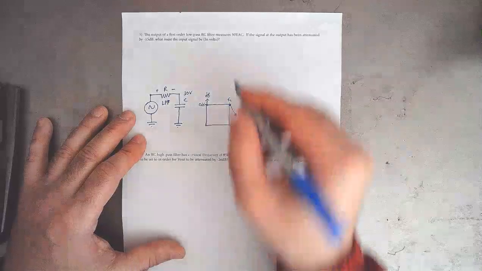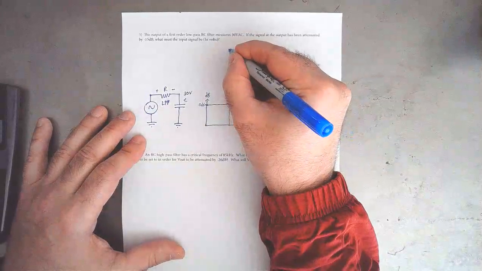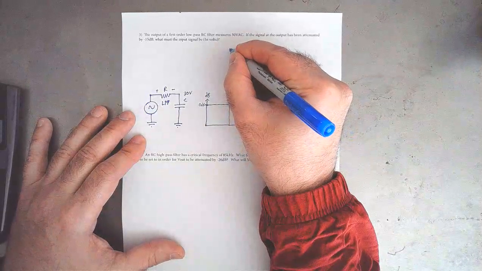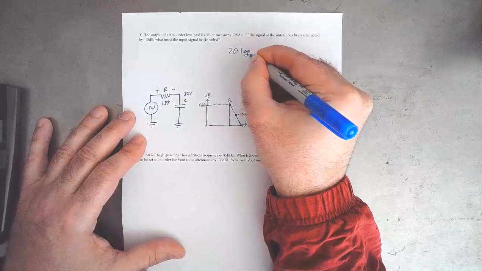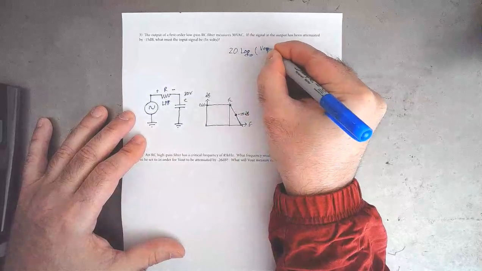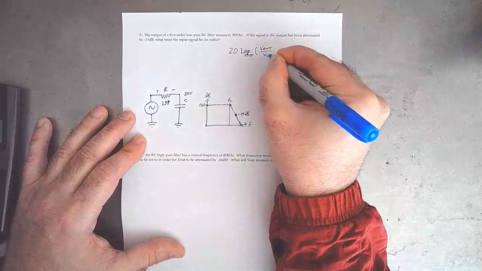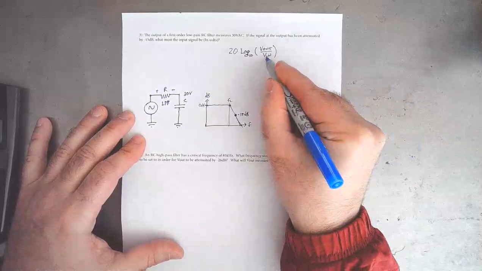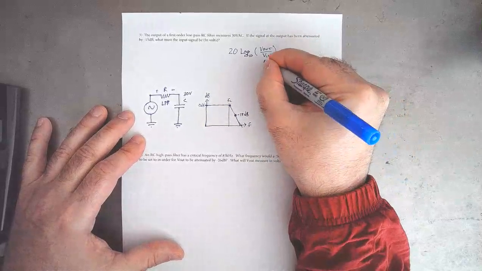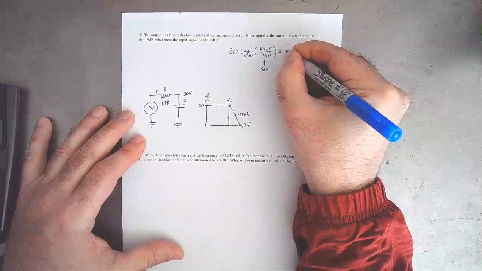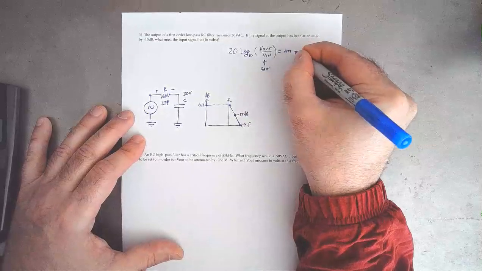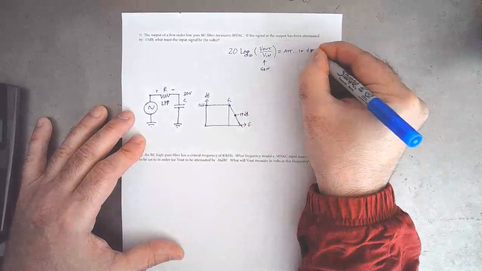Okay, so there's a formula for attenuation, which is 20 log base 10 of Vout over Vin, otherwise known as gain. This is gain. And that equals the attenuation in dB.